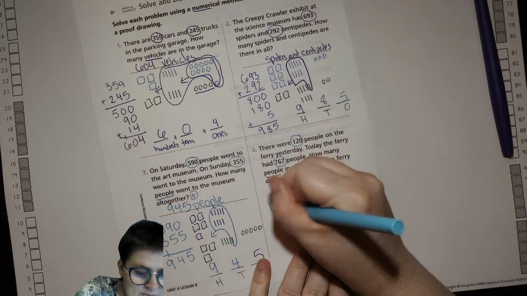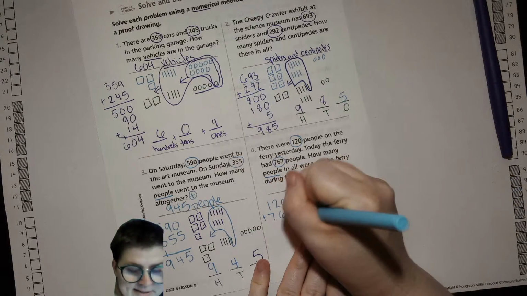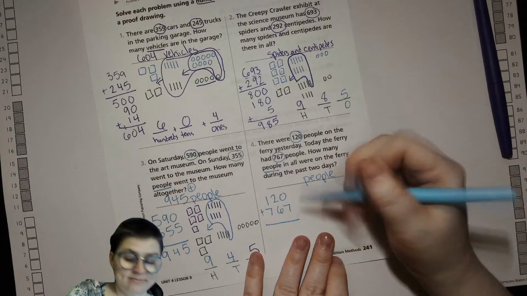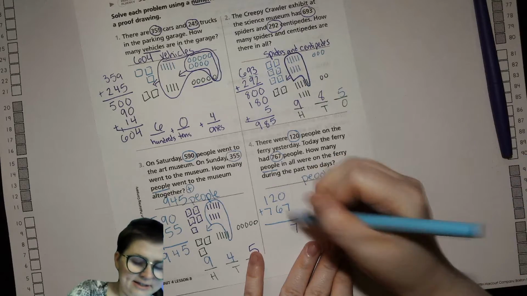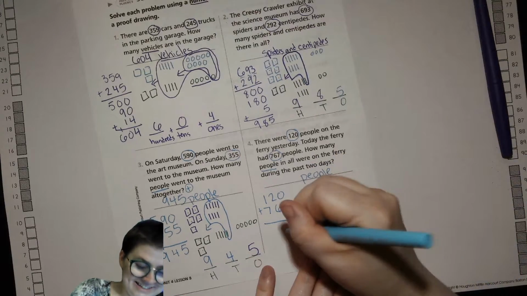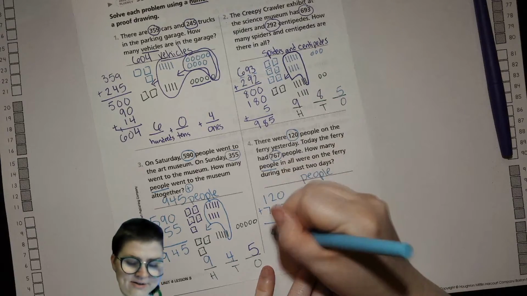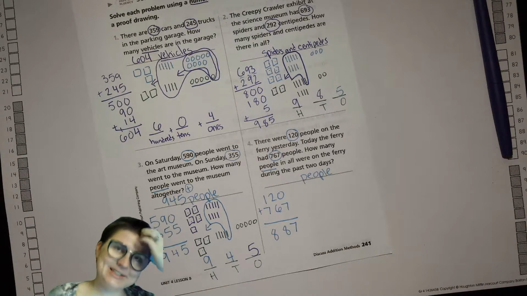So 120 plus 767, line right there. 0 plus 7 is just 7. 2 tens plus 6 tens is 8 tens. And then 7 and 100 together are 800. Now for this one, there was no new groups, but it's fine because there wasn't any reason to make a new group. Let's go ahead and do picture form.